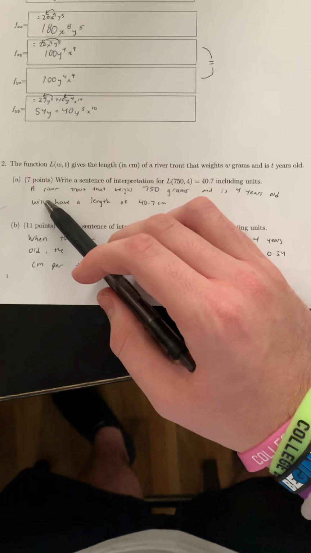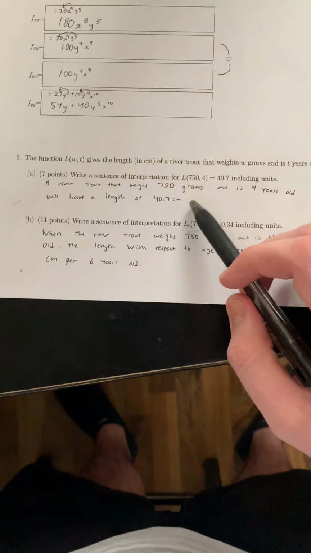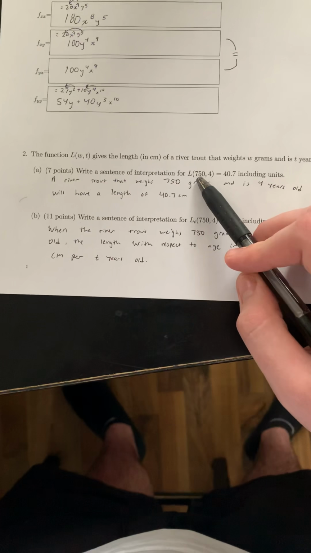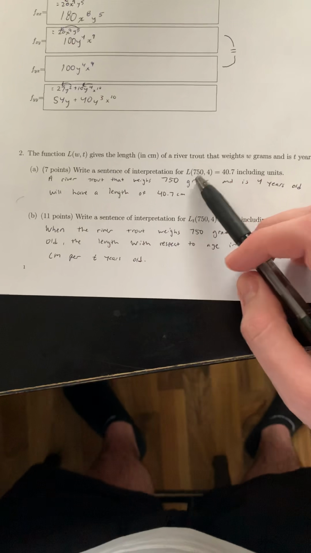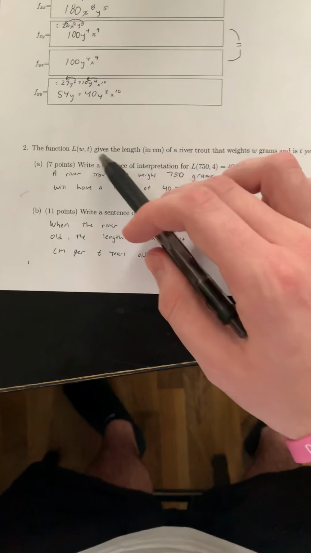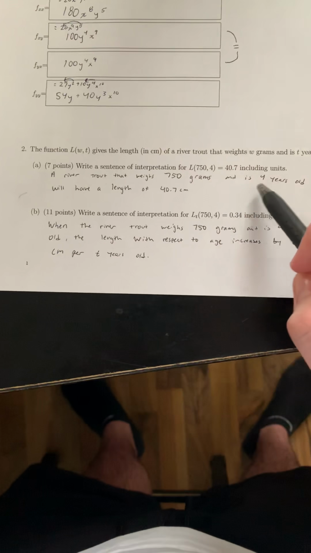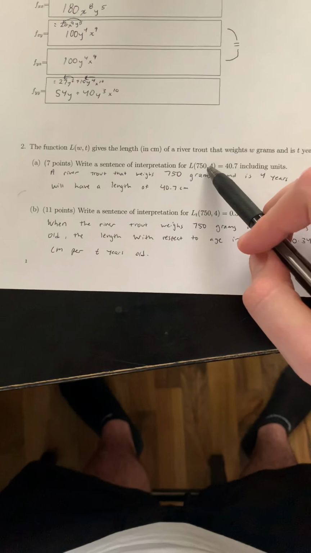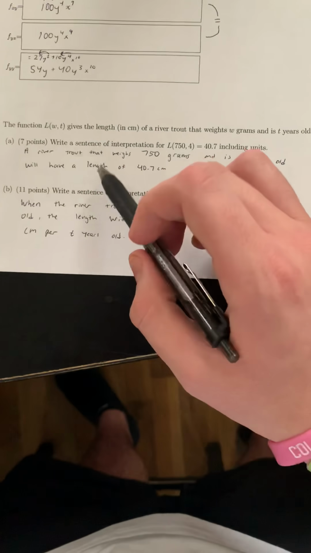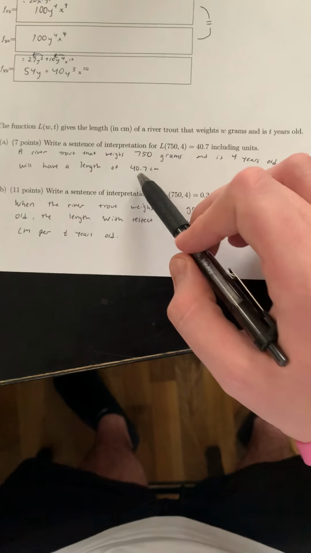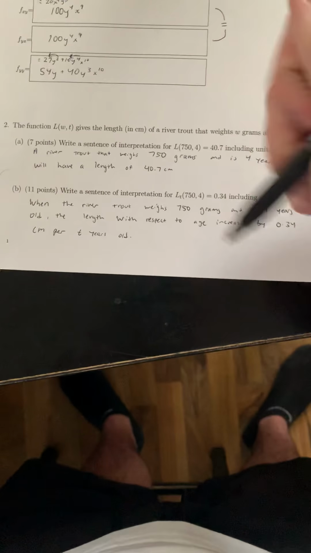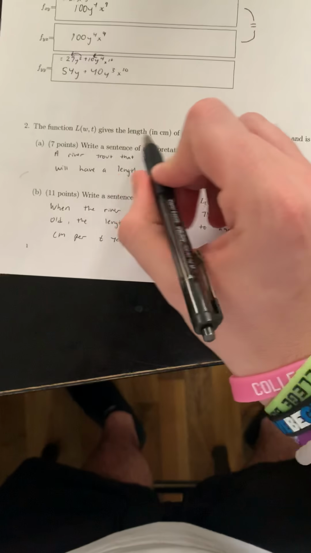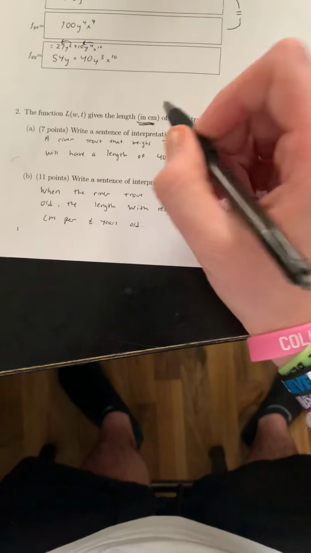So here it's going to be a river trout that weighs 750 grams. That's what the 750 is. It's the grams and weight because of w. And is 4 years old. That's the 4 years old, t. Will have a length of 40.7 centimeters. So you get the centimeters because that's the output of all this right here.